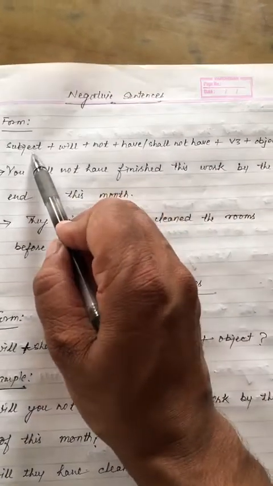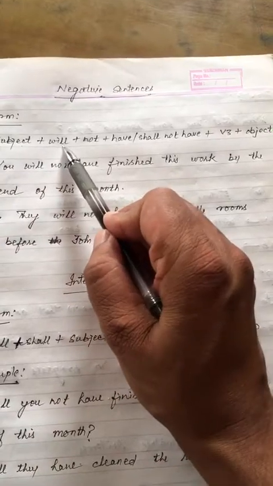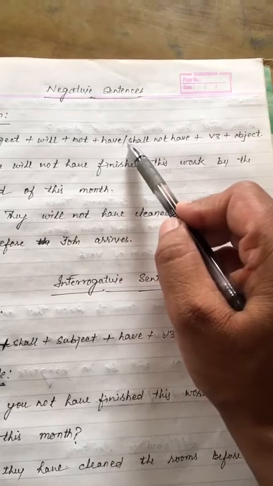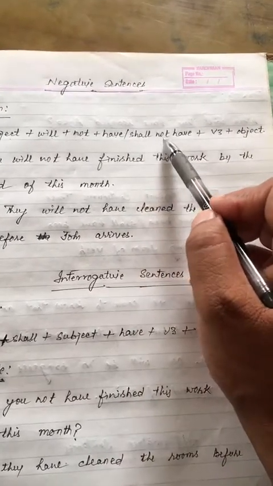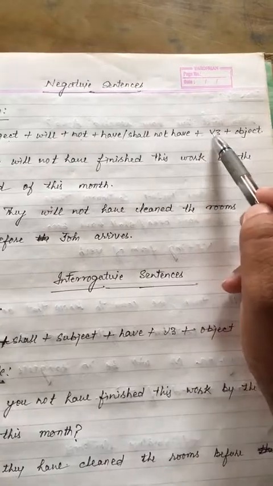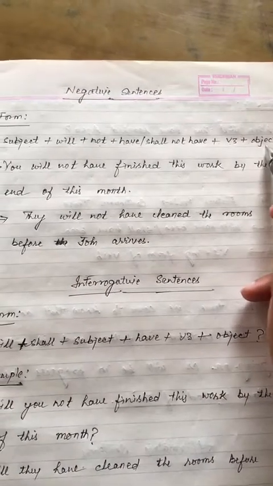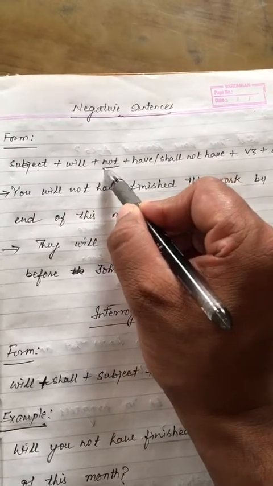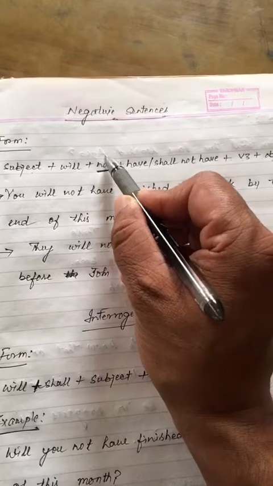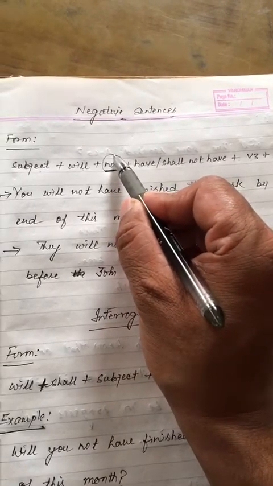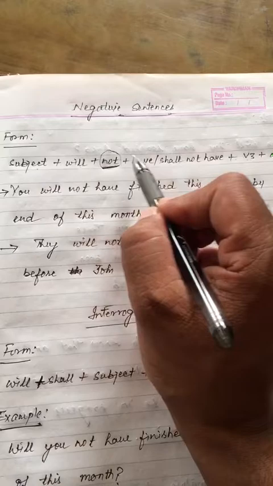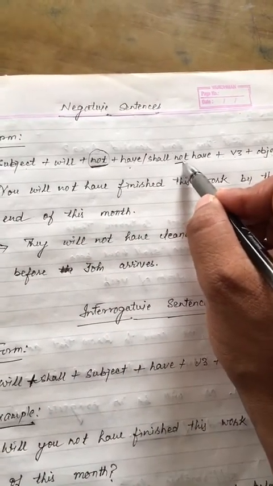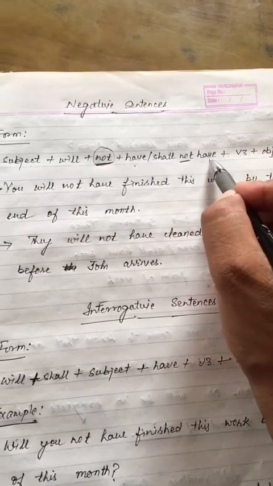The form is subject plus will, then not, then have, or if you want to use shall, then shall not have, then third form of the verb, and then your object. Now look at here, pay attention here, not is used in negative sentences between will and have. Here again also not is used between shall and have.